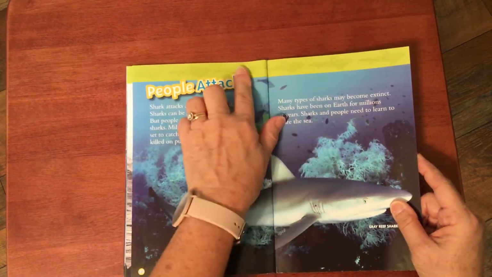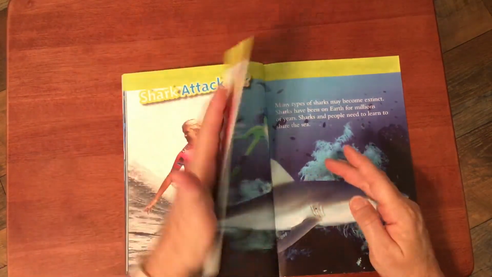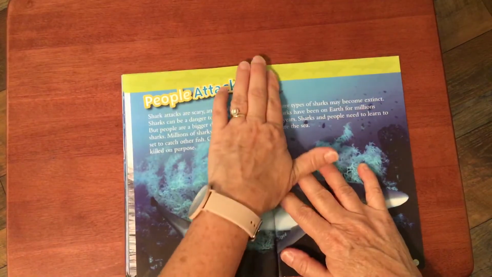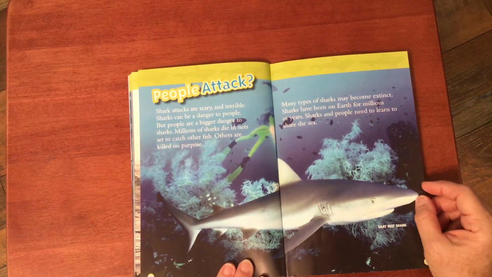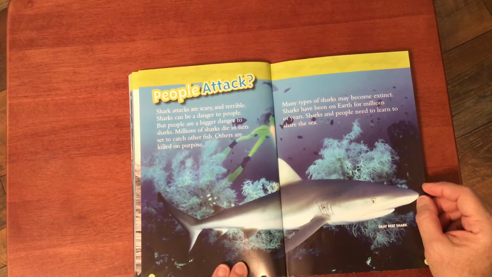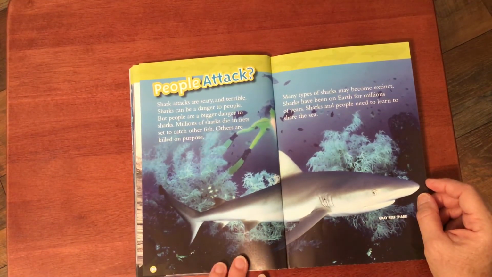Okay? People attack. So we have shark attack over here, and now we have people attack. Shark attacks are scary and terrible. Sharks can be a danger to people, but people are a bigger danger to sharks. Millions of sharks die in nets set to catch other fish. Others are killed on purpose.